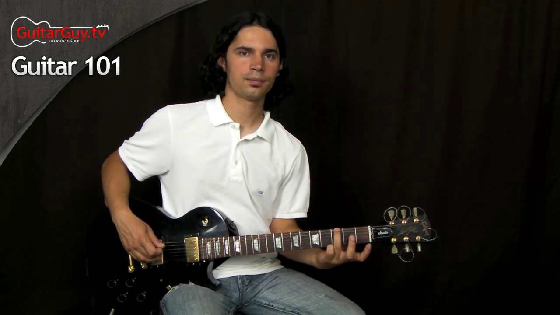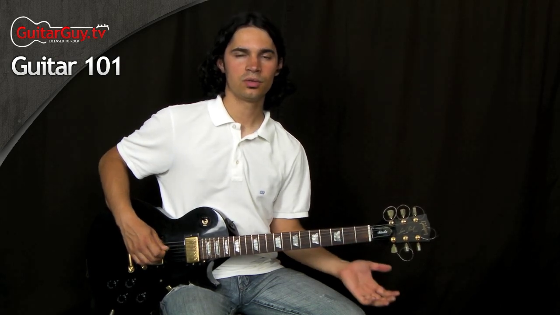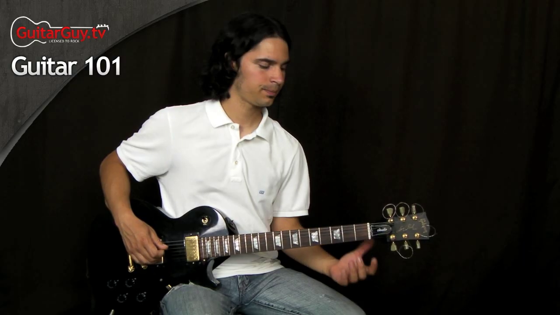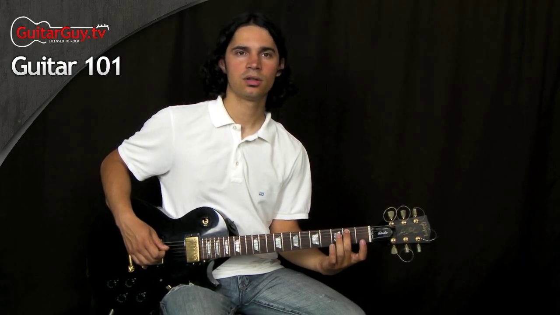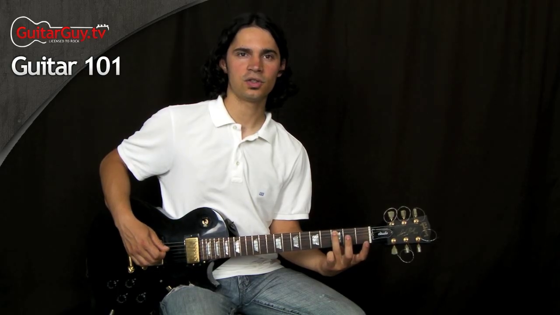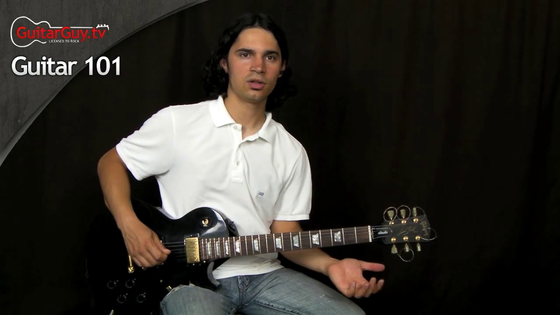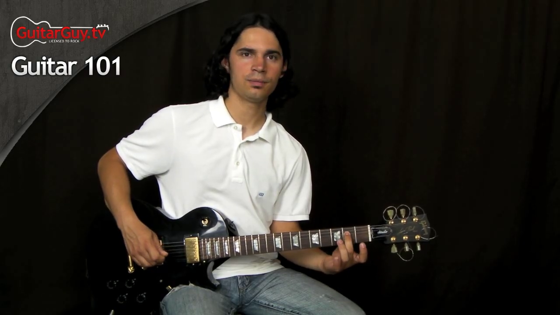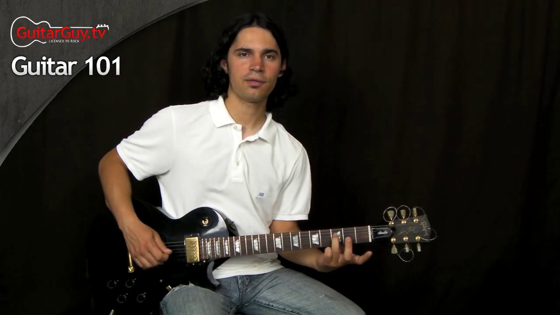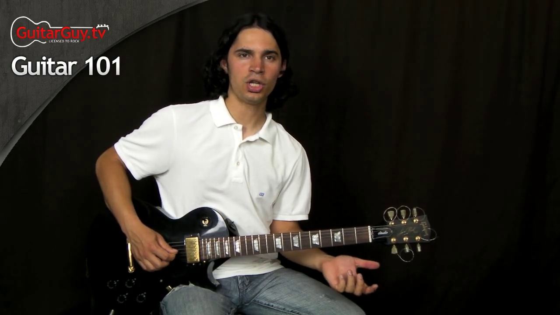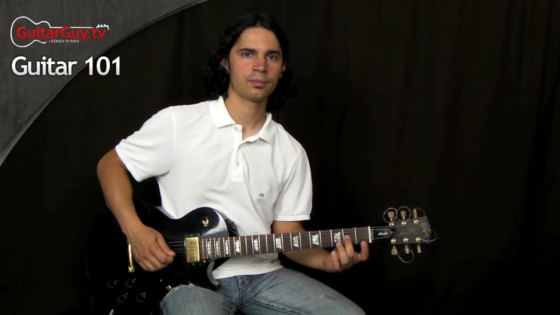3rd fret, this is our G note. Now we go to an A note. This is our open A string. 2nd fret, this is our B note. 3rd fret is our C note. Open D, that is our D note. 2nd fret, that is our E note. 3rd fret is F. Then open G. And then 2nd fret is A.